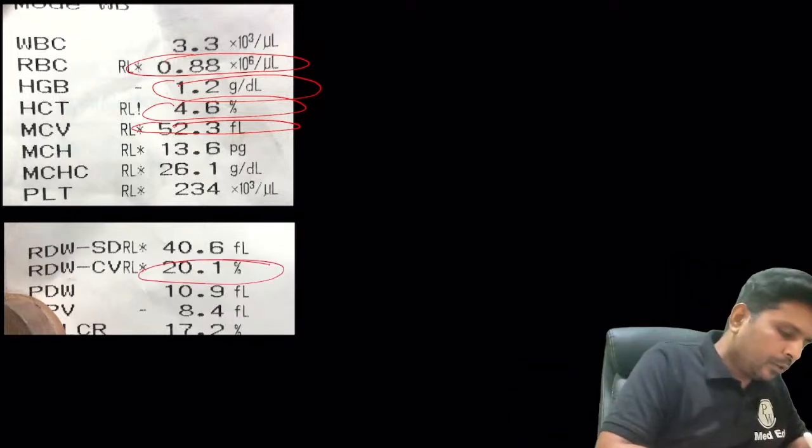Next, what is this? RBC is low. Hemoglobin is low. Hematocrit is low. MCV is 52. RDW is 20. What is this anemia?